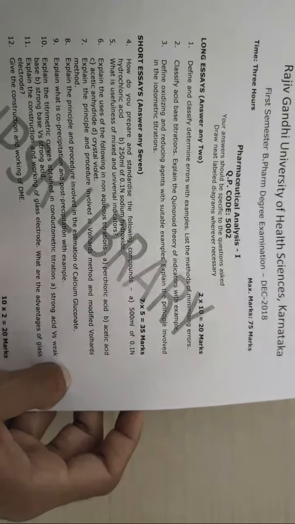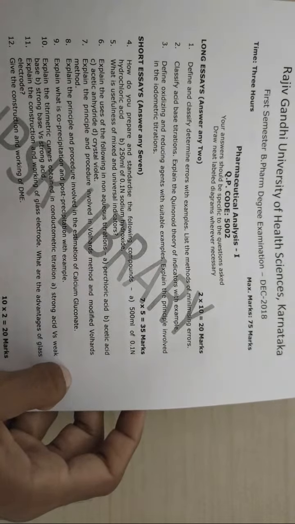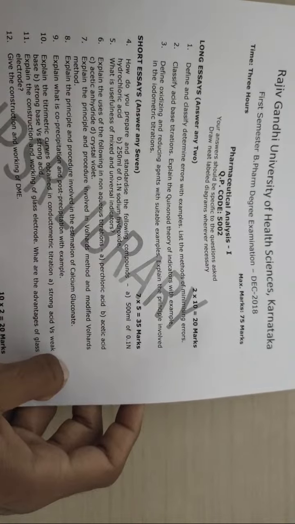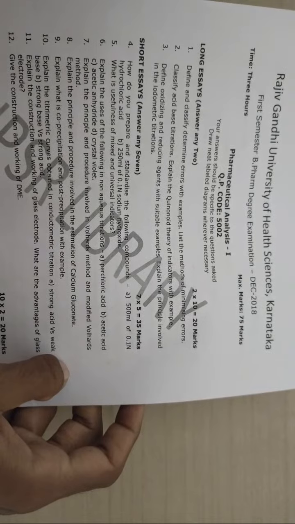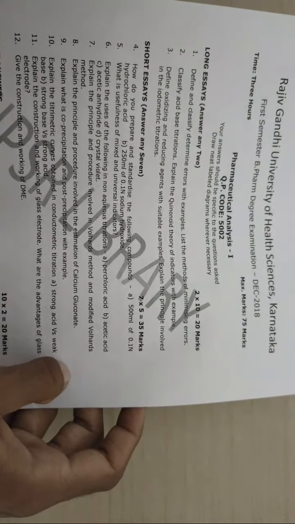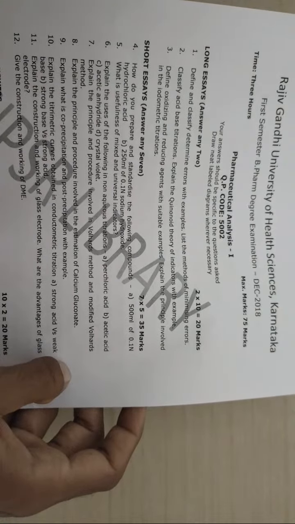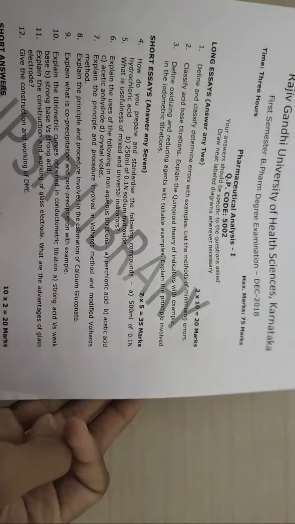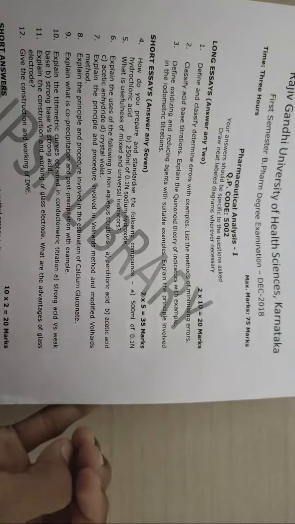Then explain the uses of the following in non-aqueous titration: perchloric acid, acetic acid, acetic anhydride, crystal violet. These are very simple uses. Write down these uses. Then the principle and procedure involved in Volhard's method and modified Volhard's method. This one is very important. Okay, Volhard's method, modified Volhard's method, Fajans method, Mohr's method. From these 4 methods, one method is definitely fixed for your examination.